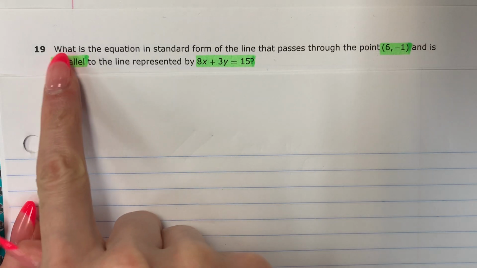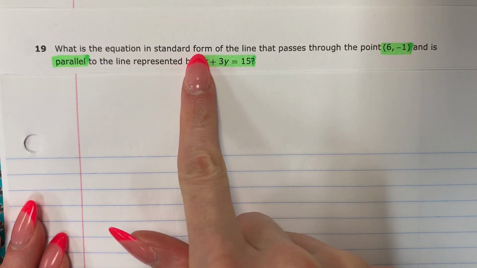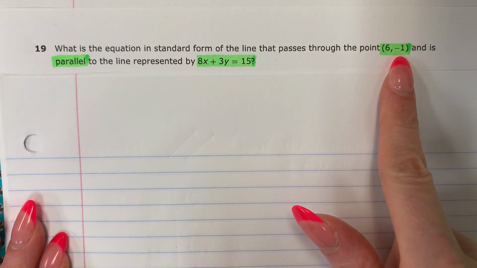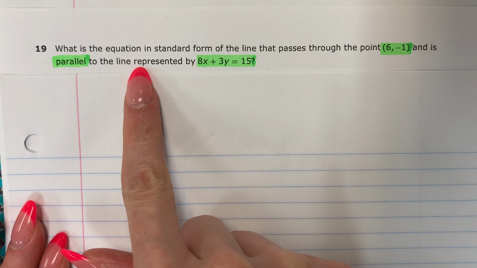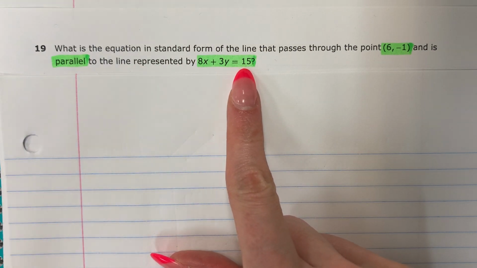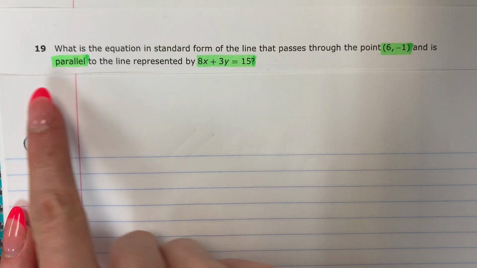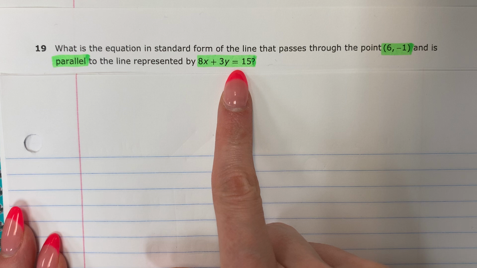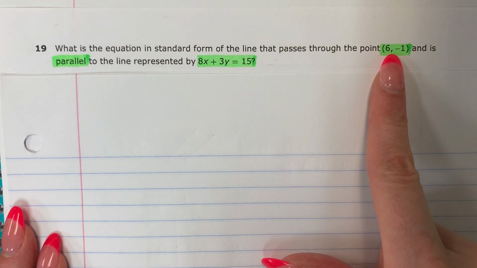Question 19. What is the equation in standard form of the line that passes through the point (6, -1) and is parallel to the line represented by 8x + 3y = 15? So for this, I need to find a line that is parallel to this equation and goes through this point.